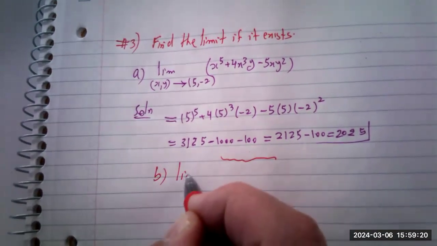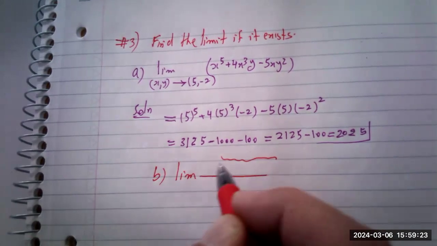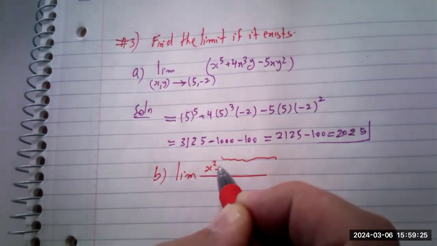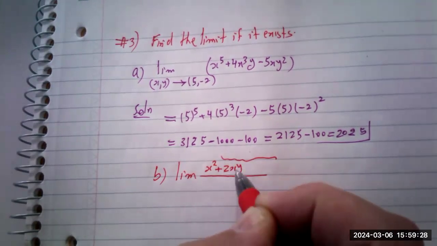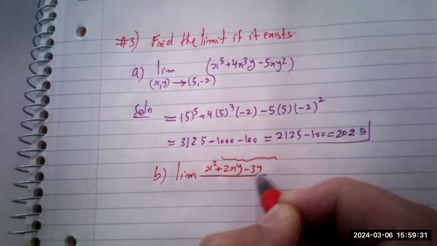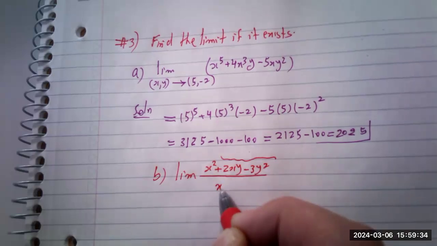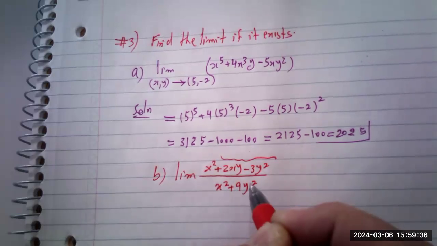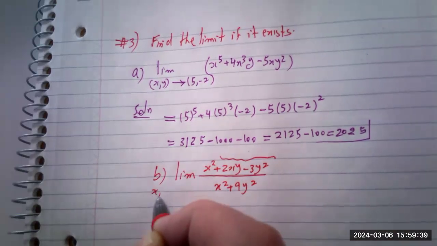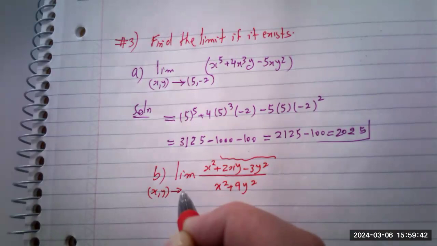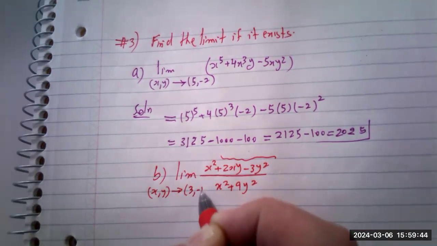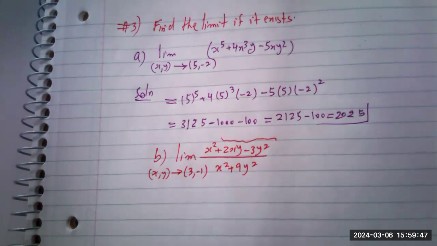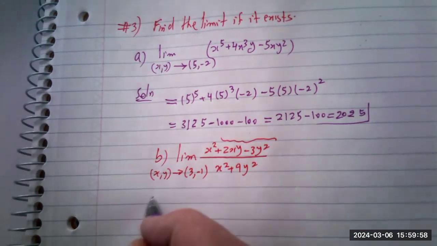again, an ordinary function. You want to find the limit of x squared plus 2xy minus 3y squared, divided by x squared plus 9y squared, where (x, y) goes to (3, -1). Again, it's a rational function, you find the limit of the top divided by the limit of the bottom. The top and the bottom are polynomials, so substitute again. Direct substitution gives you the result.